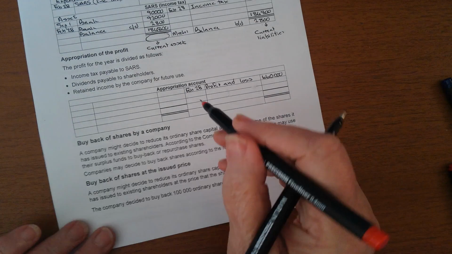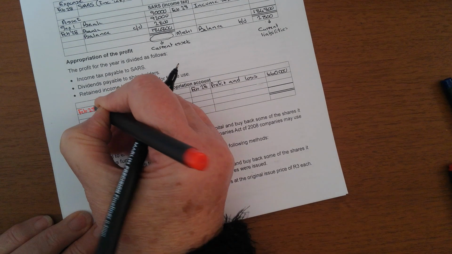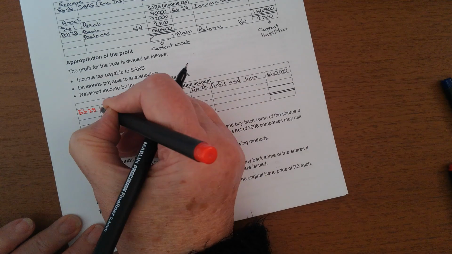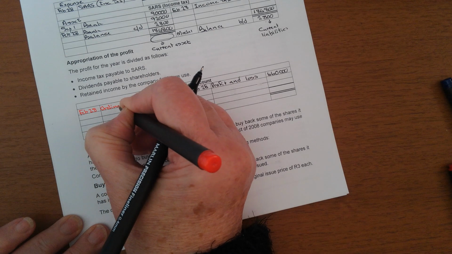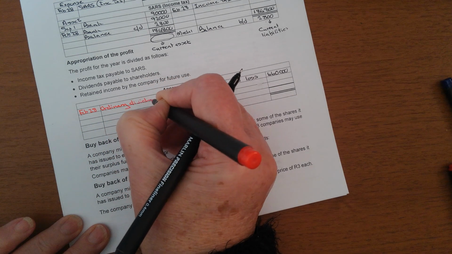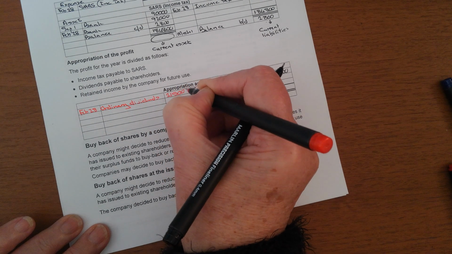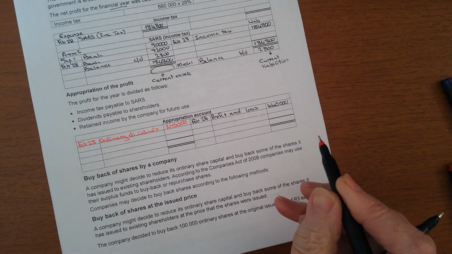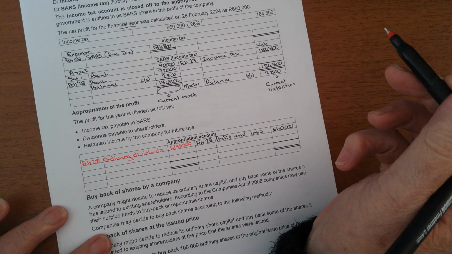In my appropriation account on February the 28th, I will do the double entry, and I will indicate that of this profit we will take 215,000 for the dividends.